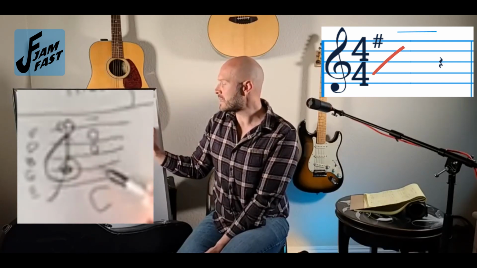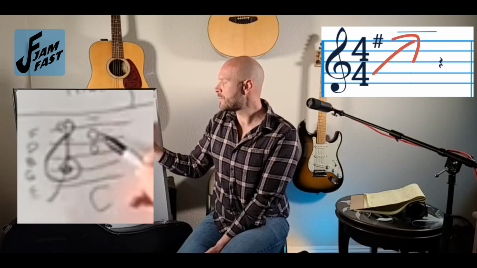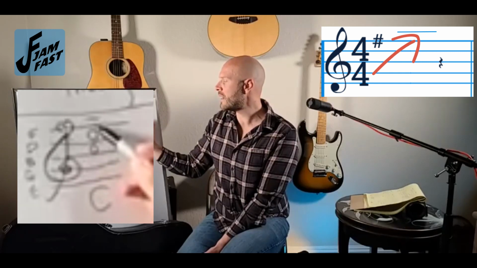Now, this is going to be a little trick. These are called ledger lines, and these are tiny little hidden lines that are above and below the staff that we don't really see. I'm going to draw a little ledger line right here. So that's going to be an extension of these 5 lines. So again, we're at E here, F, G, A, B, C would be our second ledger line up here. And we're going to draw a C note like that.